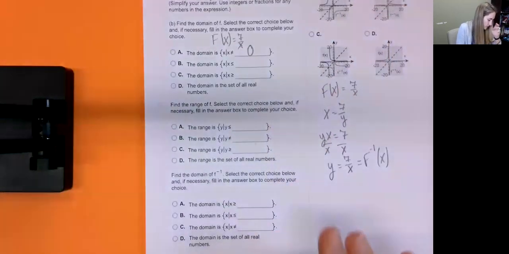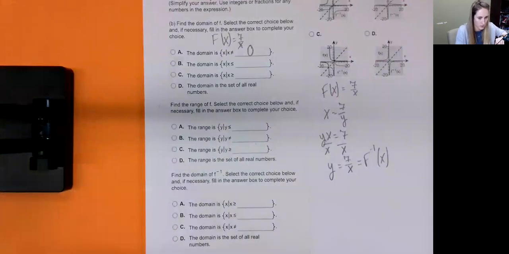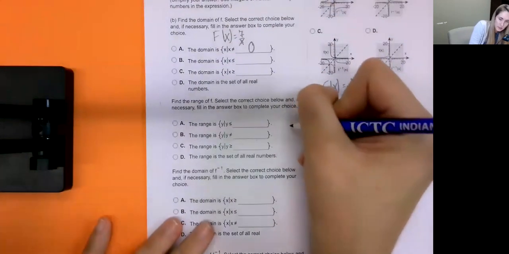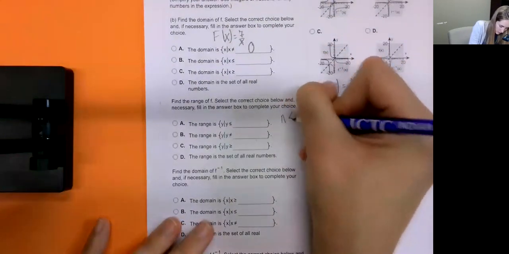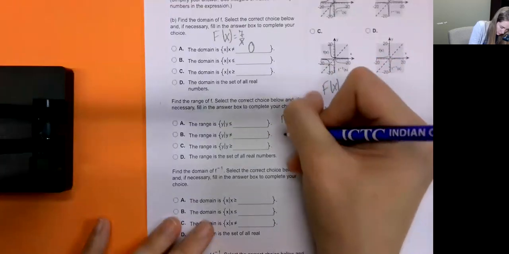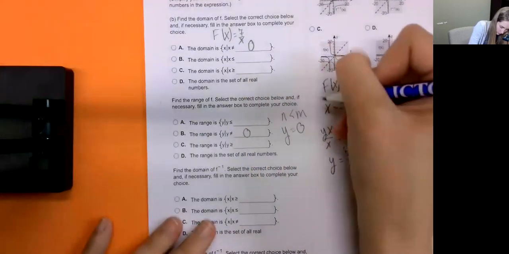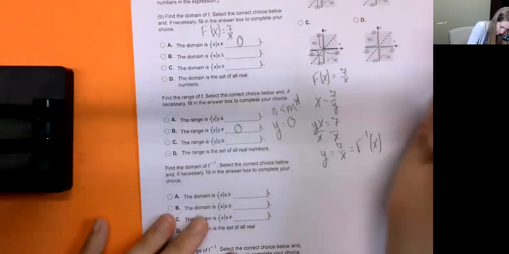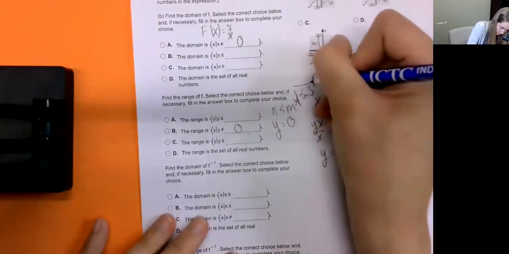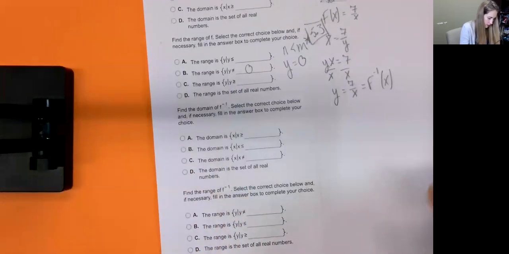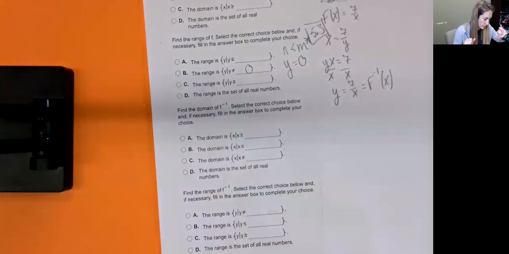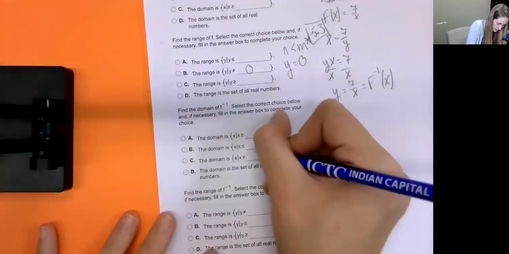Then if we remember from last chapter, the degrees of the numerator and the denominator, we're going to recall that to be able to find our range. So if the degree of the numerator is less than the denominator, so n is less than m, we have a horizontal asymptote at y equals 0, so y cannot equal 0. And I'm going to tag this and put 5.3 on it. And then since our function and our inverse function were both 7 divided by x, they're going to have the same domain and range.